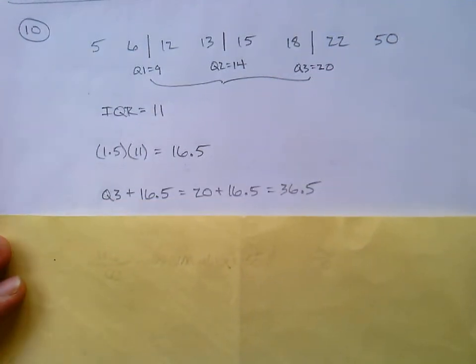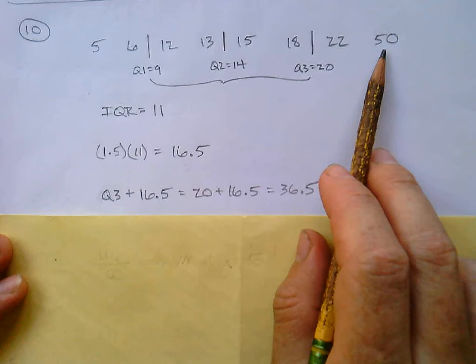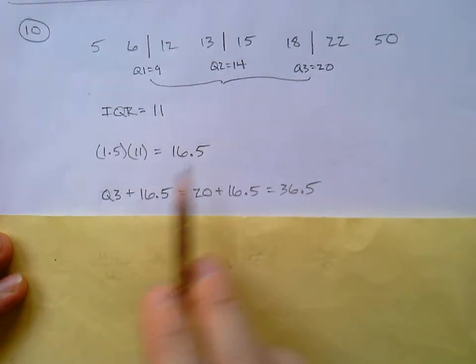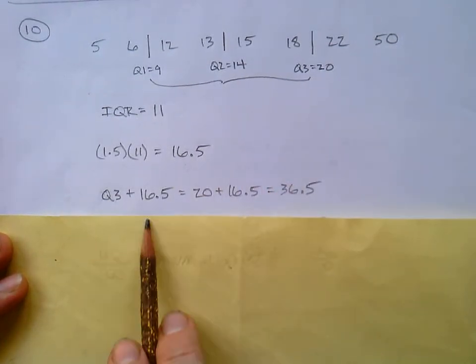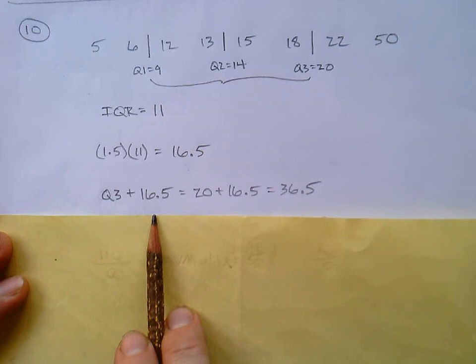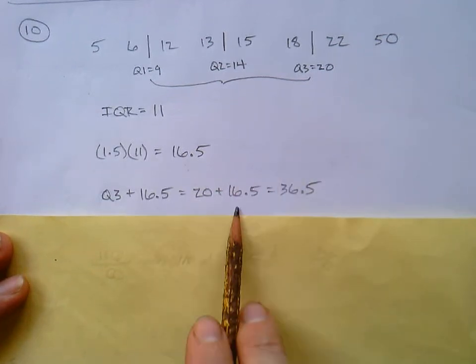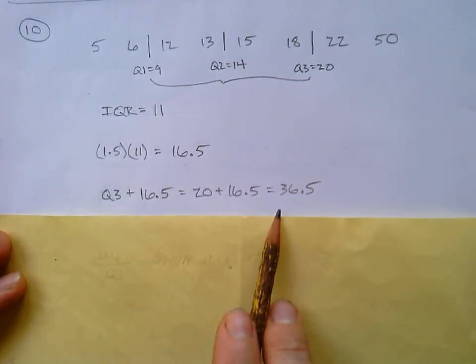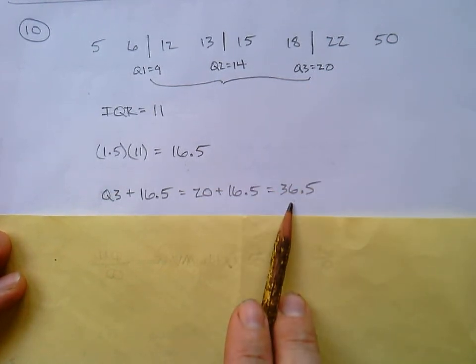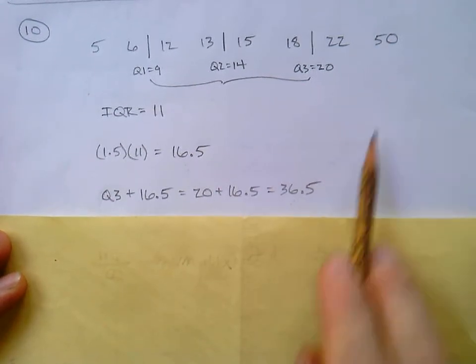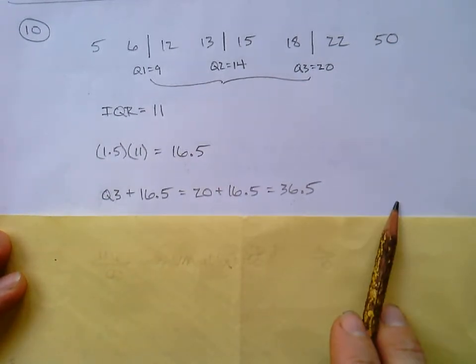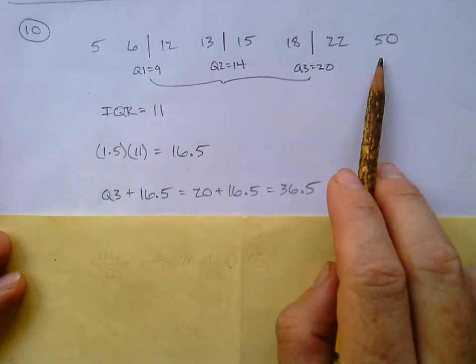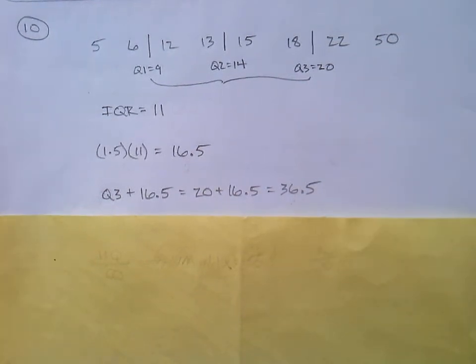So let's take a look. Let's do the Q3 because we're really curious about that 50, right? So let's take Q3 and we're going to add 16.5. Well, that'd be the 20 plus 16.5 is 36.5. So we went 1.5 IQR above Q3, and that brought us to 36.5. Well, 50 is even further out there. So 50 is a suspected outlier. It's way out beyond the rest of the data.